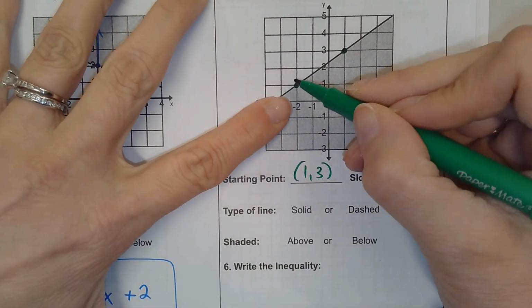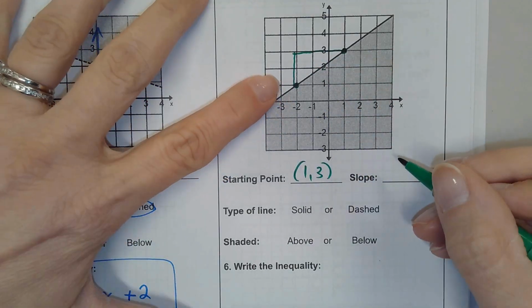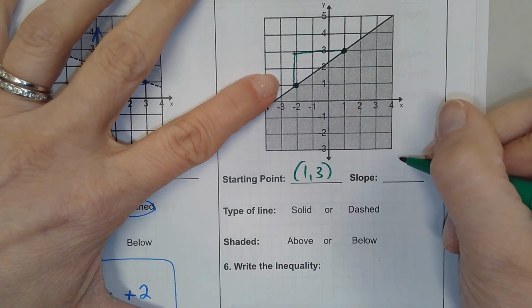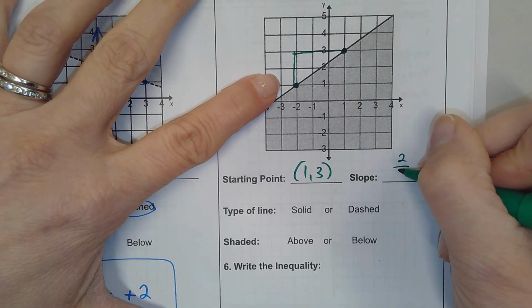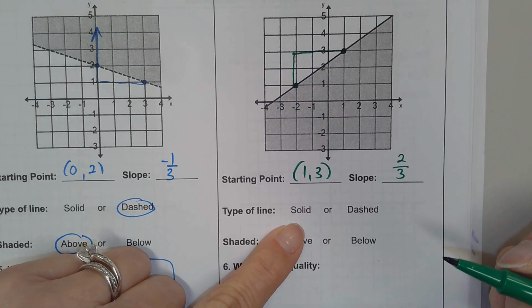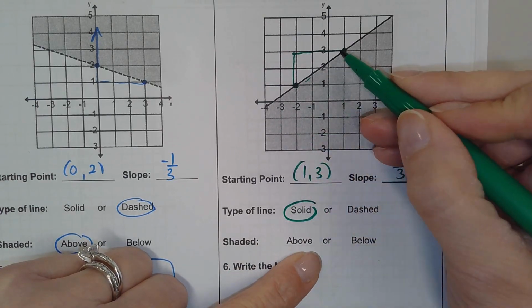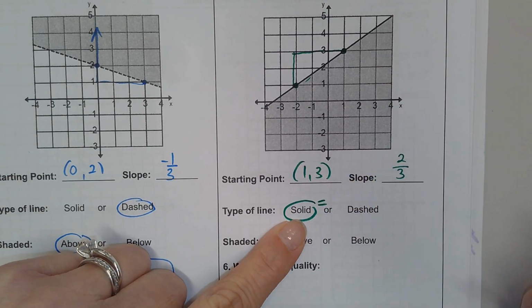The slope, okay, is rise over run. What's the slope of this line? 2 over 3. Is it solid or dashed? It is a solid line. That means I need an equal sign.